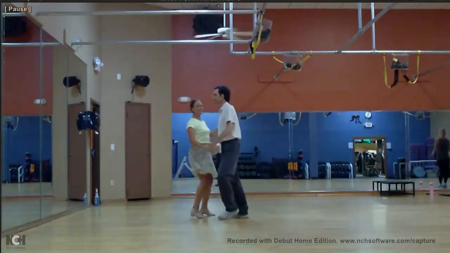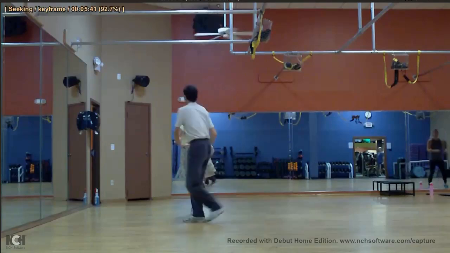There we had another lead. So all this time in open position, it was go straight and turn, go straight and turn. But this is all where she just goes back and forward. We see one more here.